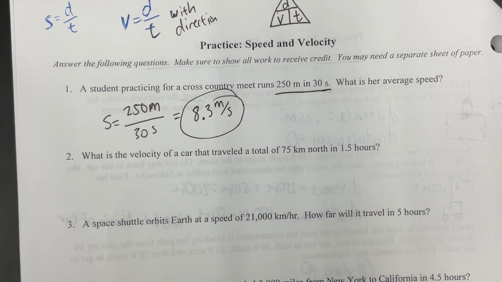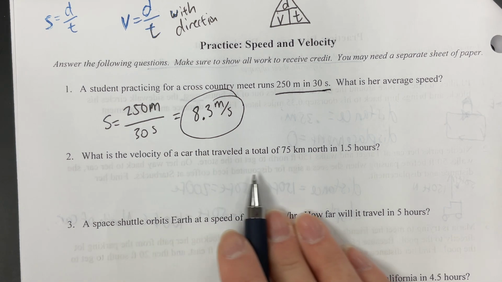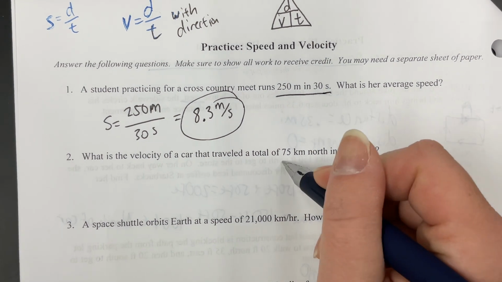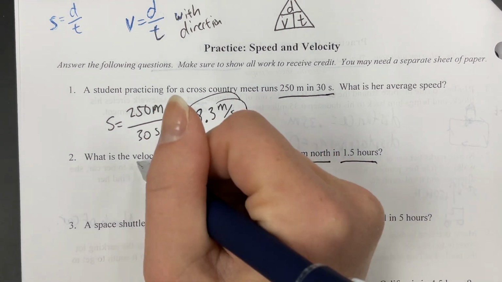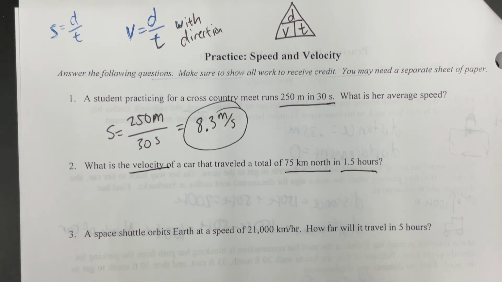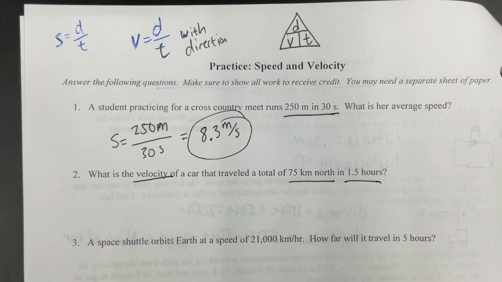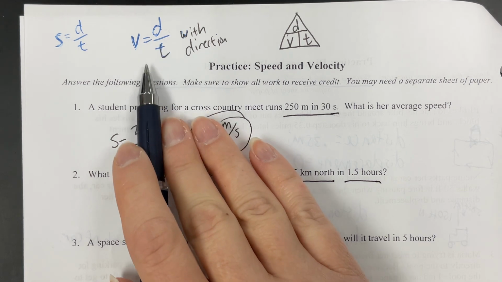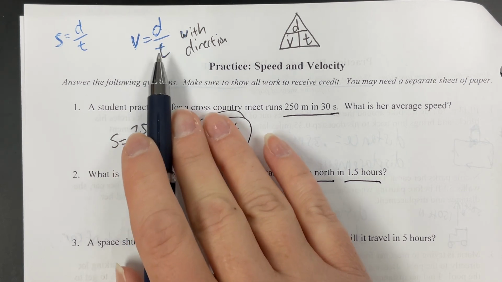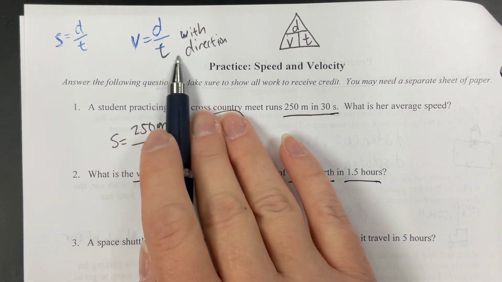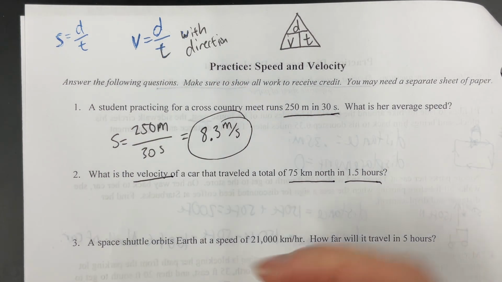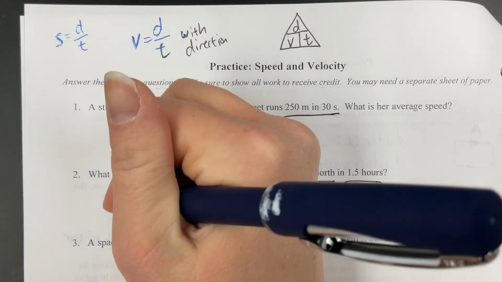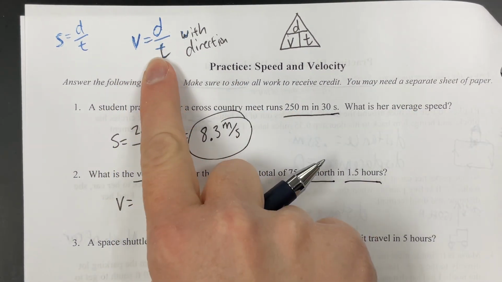Okay, next one says, what is the velocity of a car that traveled a total of 75 kilometers north in 1.5 hours? And they're asking for velocity. What's my formula for velocity? It's up here. Yeah, good. It's still that distance divided by time, but we also have to add in what direction it is when we talk about it, okay? So our velocity is going to be distance divided by time.